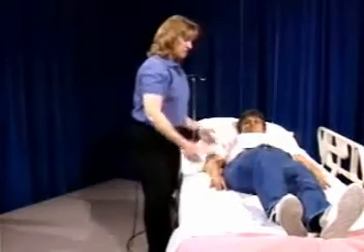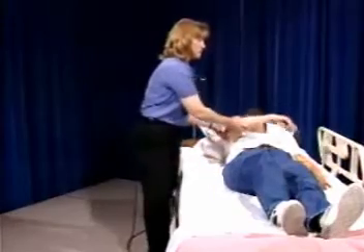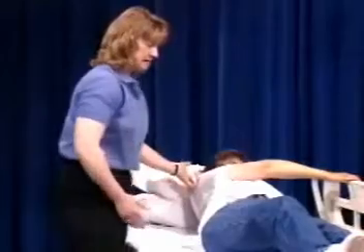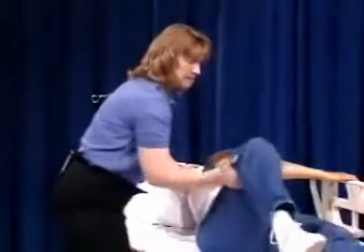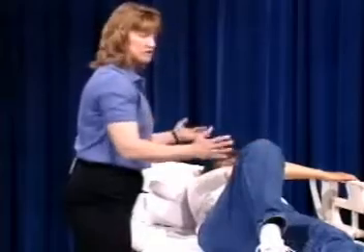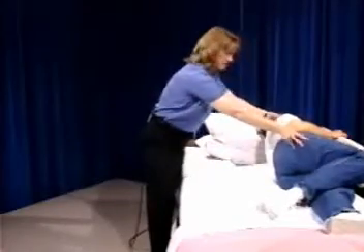Instead of rolling them as a log, you'll find it much easier if you can get them to assist by reaching to the opposite side, either to the bed rail or to the side of the bed. Have them bend up the leg closest to you, or the leg opposite of the direction they're rolling, and then have them roll, and you can assist at the shoulder and the hip.